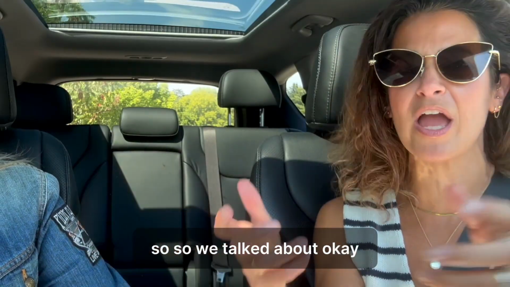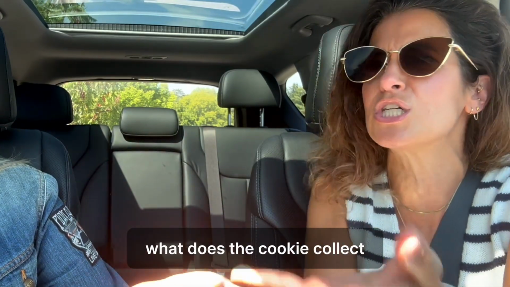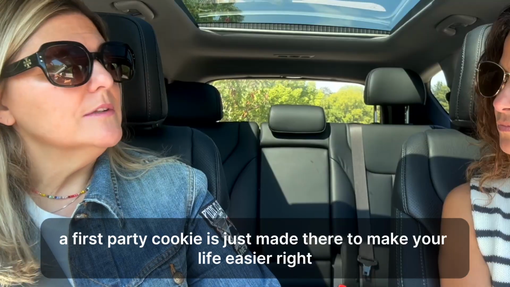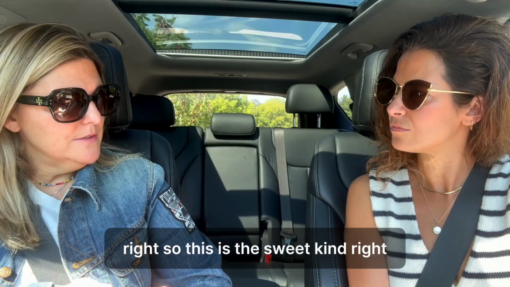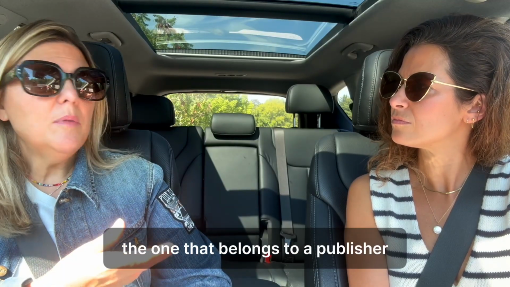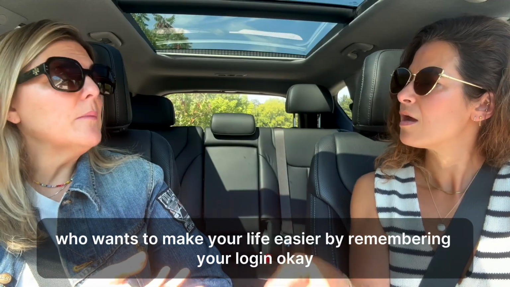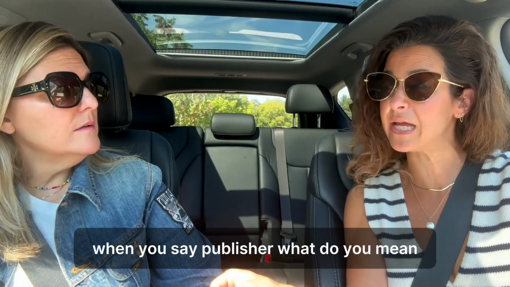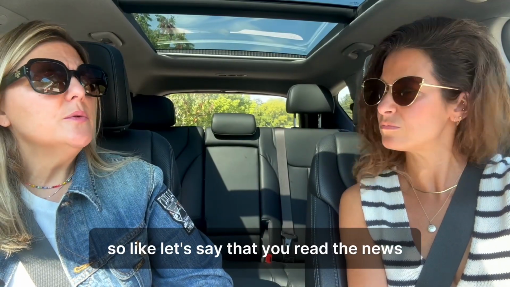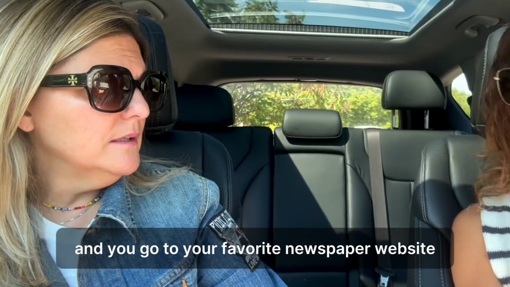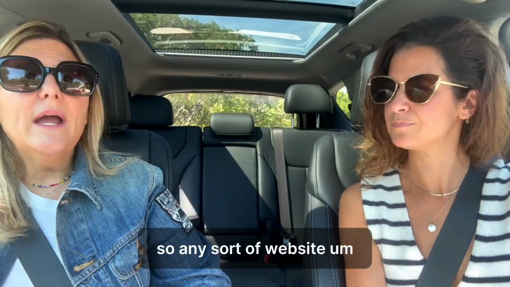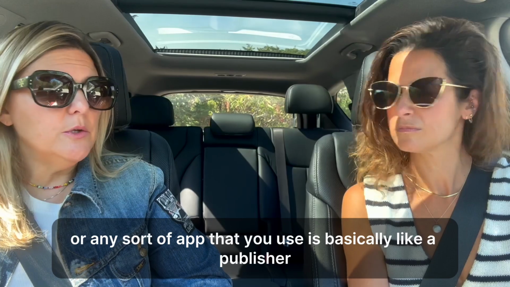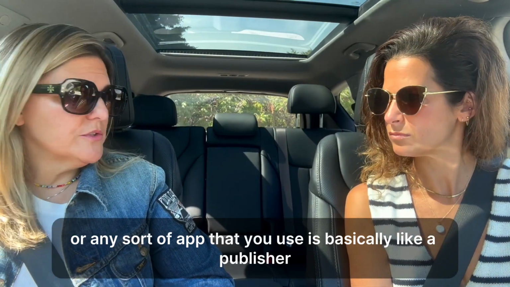So we talked about, okay, you're given a cookie, but what does the cookie collect? A first party cookie is just there to make your life easier, right? So this is the sweet kind, the one that belongs to a publisher who wants to make your life easier by remembering your login. Okay. For those who don't know what you're talking about when you say publisher, what do you mean? So let's say that you read the news and you go to your favorite newspaper website. That is a publisher. So any website, .com property or any app that you use is basically a publisher. So think of it that way.